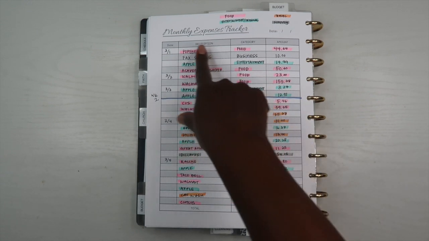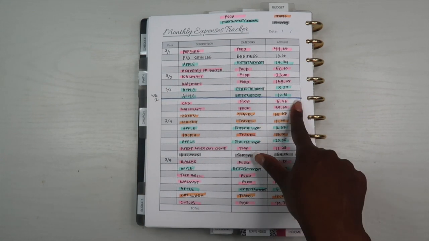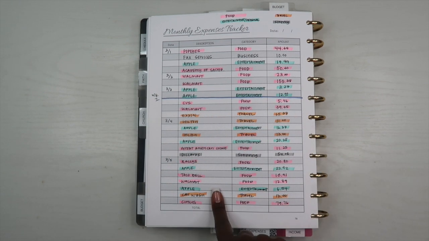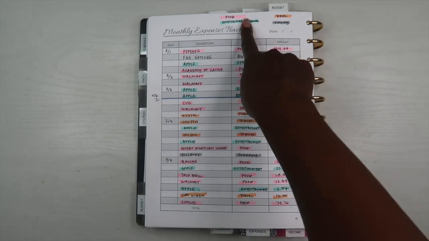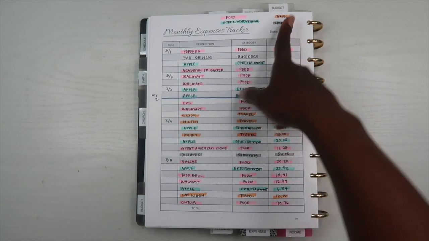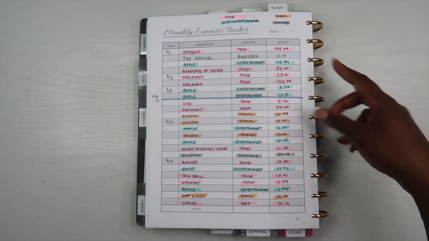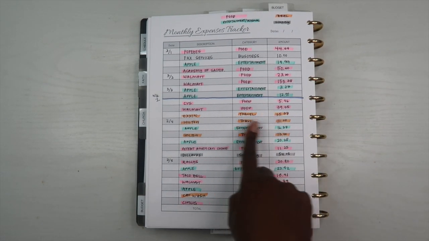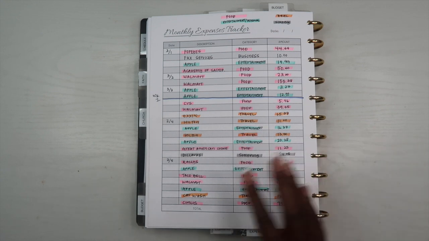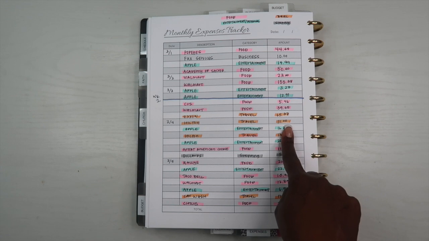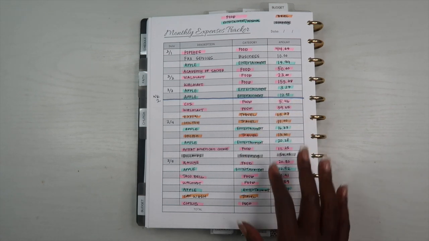So as you can see, I have a line here that lets me know this is the end of week 1 and this is the beginning of week 2, and I'm just going to keep track of how much I have spent in food, entertainment, travel, which is car expenses like gas, and shopping. I have allocated a different highlighter to each one of these expense categories. So as you can see, food is pink and travel is orange.